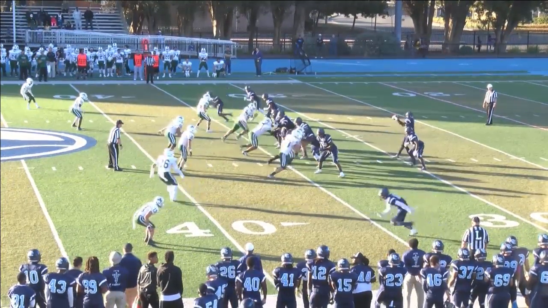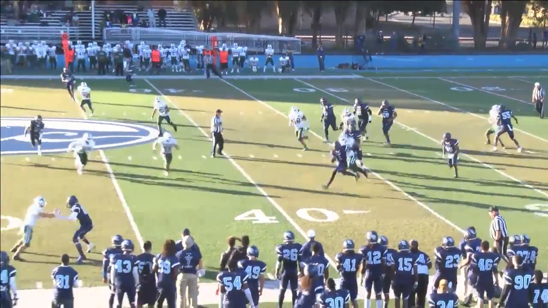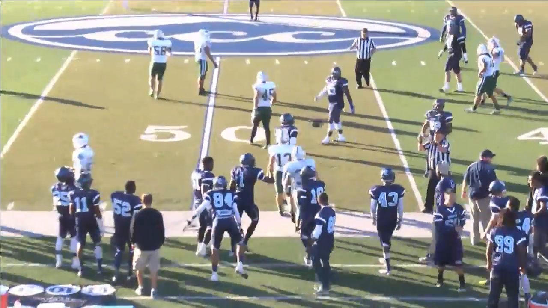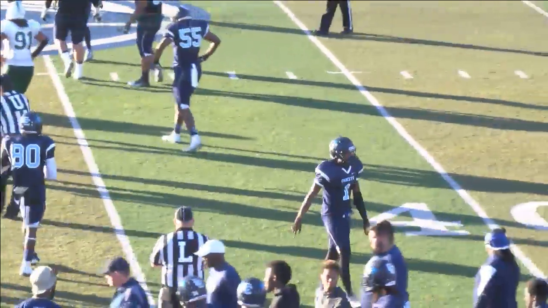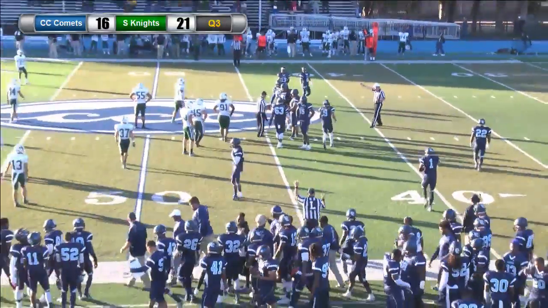3 receivers to the right, 1 to the left. Banks receives the snap. Shotgun, looks to pass, flushed out of the pocket, takes off to the left, comes up. He's out of bounds at the 45-yard line. So it looks as though Jonathan Banks is taking this game in his own hands. That's 2 consecutive possessions.